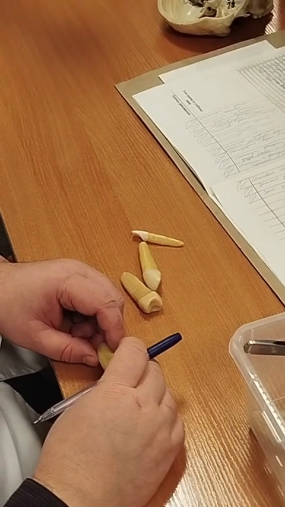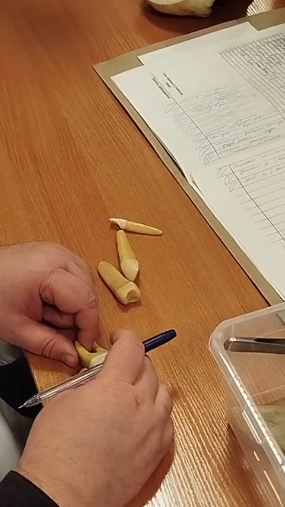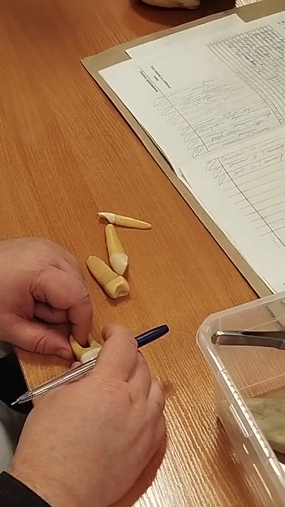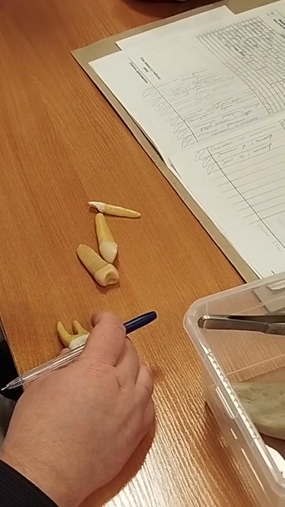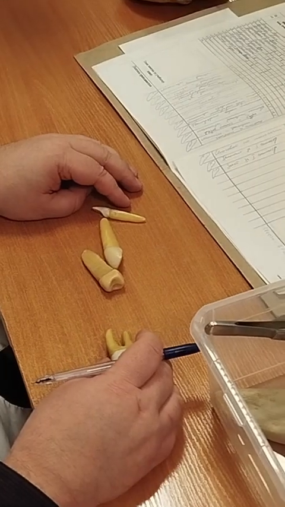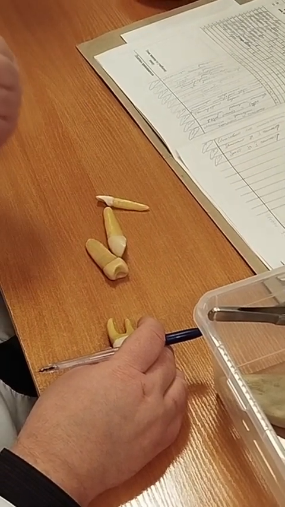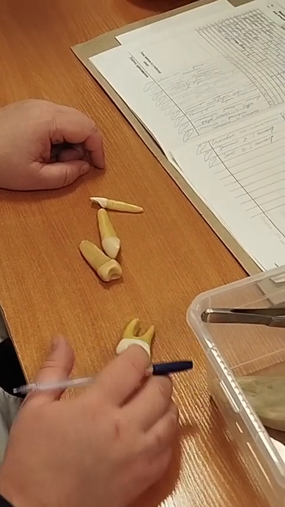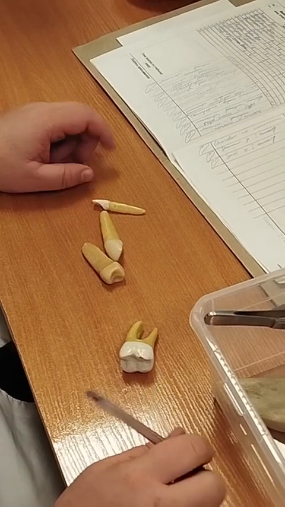You need to know the formula of permanent teeth and the formula of milk teeth. Permanent teeth, 2, 1, 2, 3: 2 incisors, 1 canine, 2 premolars, and 3 molars. Milk teeth, 2, 1, 0, 2: 2 incisors, 1 canine, absent premolars, and 2 molars. And the total number of milk teeth? 20, and permanent? 32.